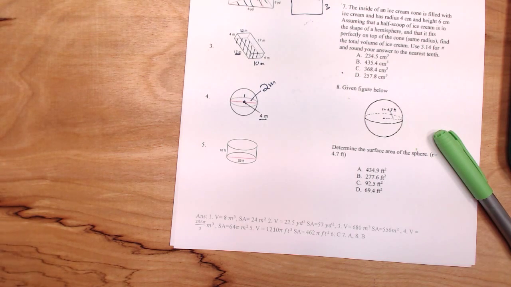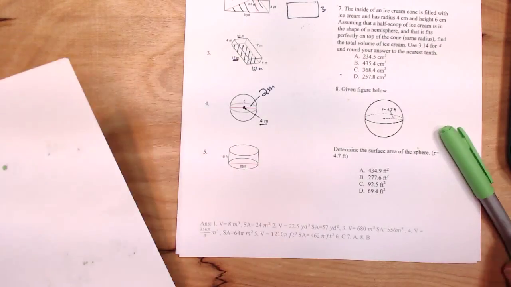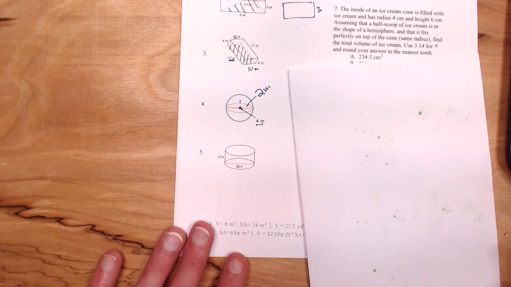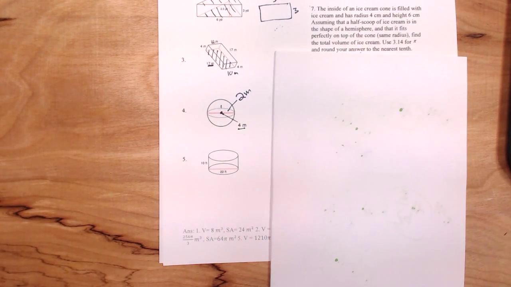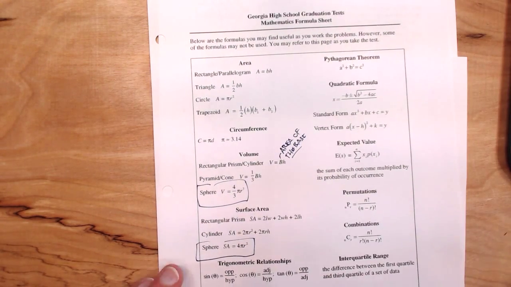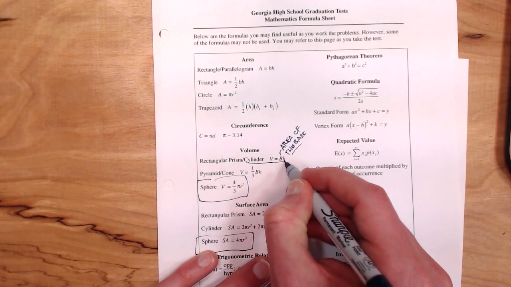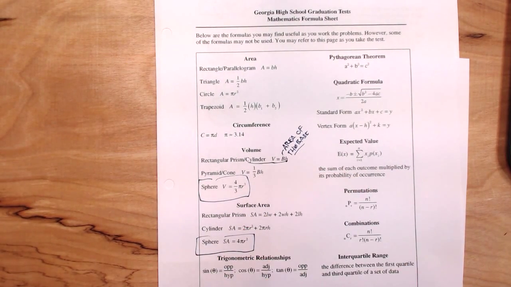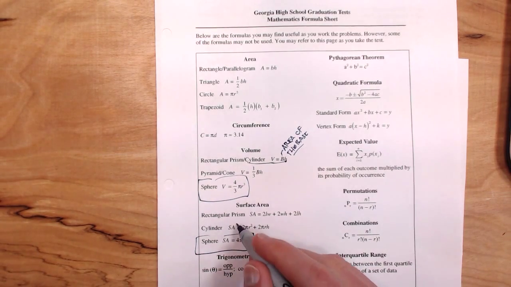So look at number 5. Think about what number 5 is called. So what is this called? So the word for it, the math word, is a cylinder. This is a cylinder. So let's look at our formula sheet. Do we see cylinder? There we go. So we see the volume is base times height. That's cool. It's a very common volume formula. When in doubt, use that one. And the surface area, there it is. It's this kind of complicated one.